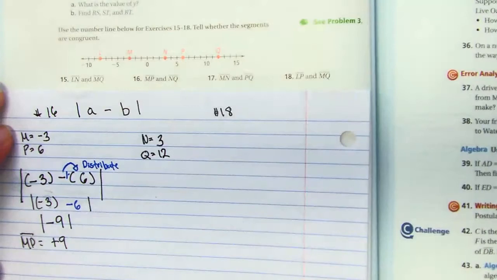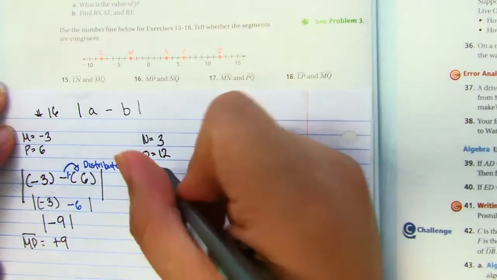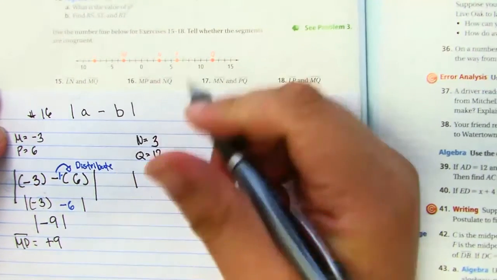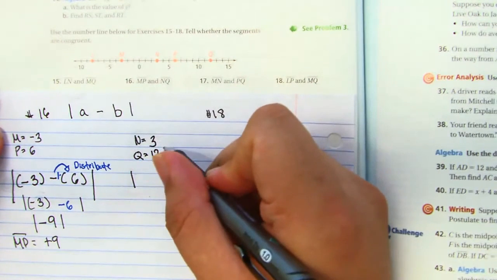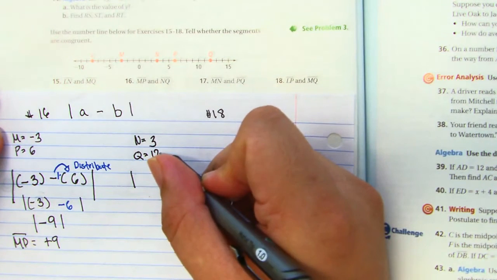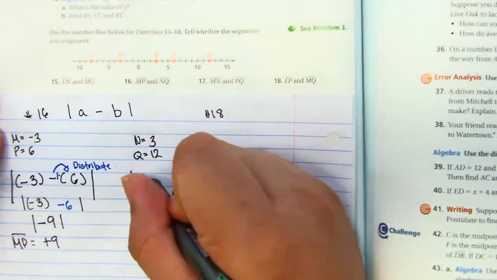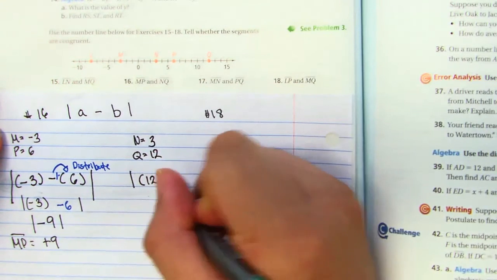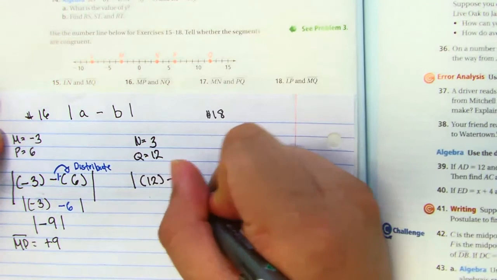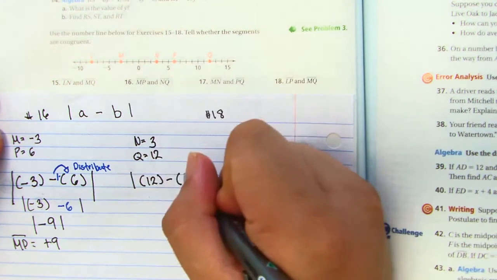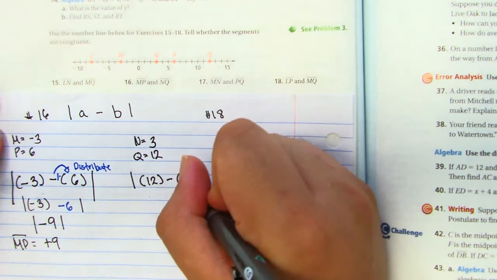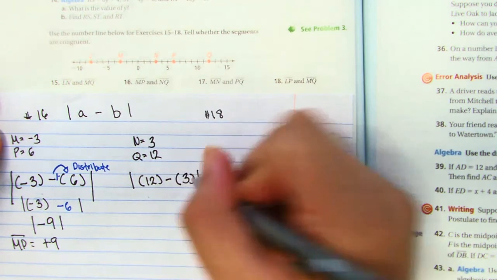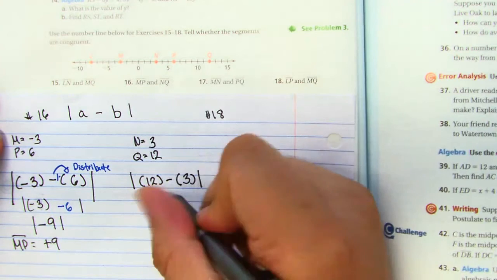So when you do this, you're just going to be doing the same A minus B formula. You choose either one. If you want to choose Q as your first coordinate, just put 12 first, and you're still going to be correct. And then put the minus, and then parentheses, and substitute for B, which is the second value, which is 3. And then 12 minus 3 is +9.